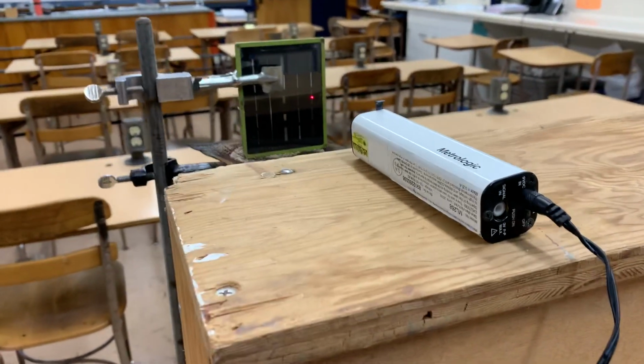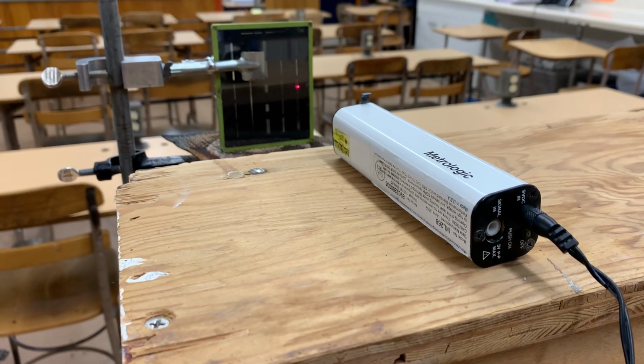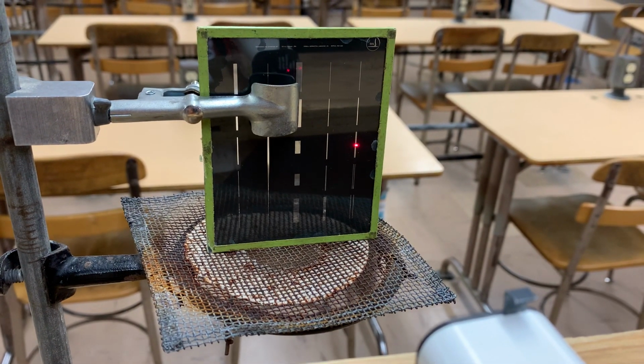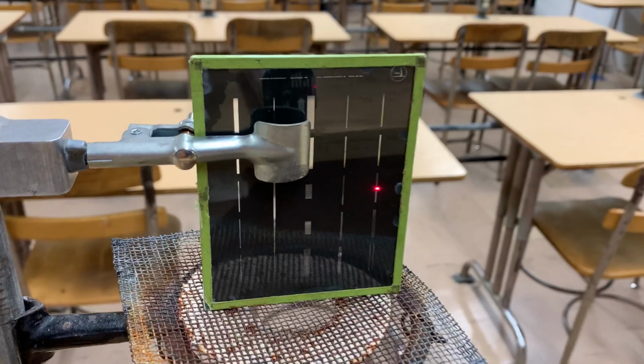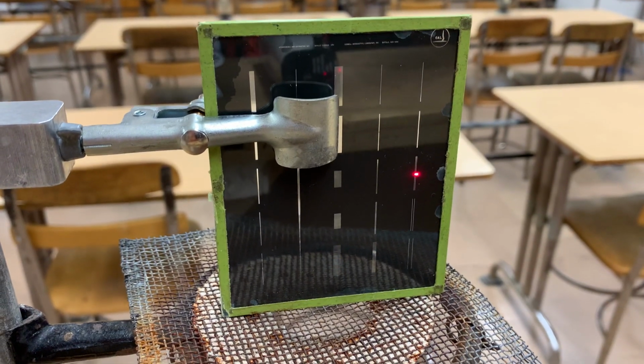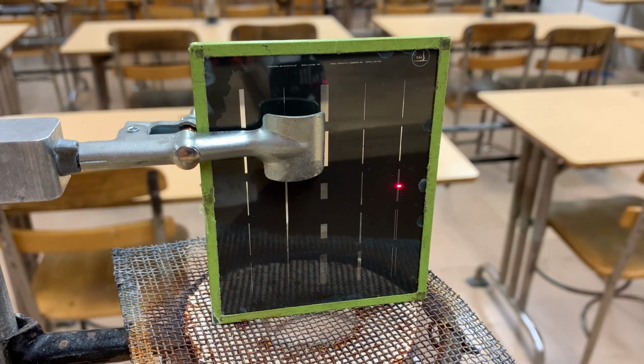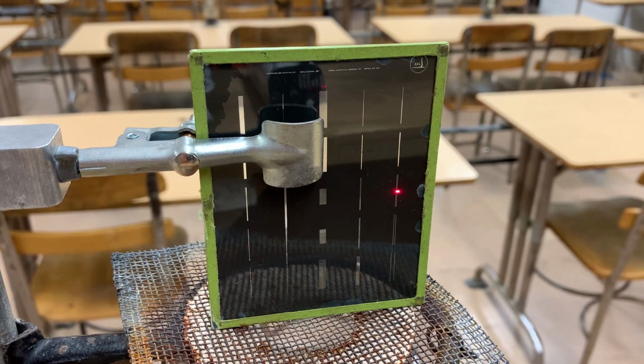Okay, so I have right here one of my demonstration laboratory lasers, and what I'm doing is I'm shining the laser itself onto this card. And then if you look carefully where the laser spot is, you'll notice that it's shining on two very closely spaced holes, two very closely spaced vertical slits.